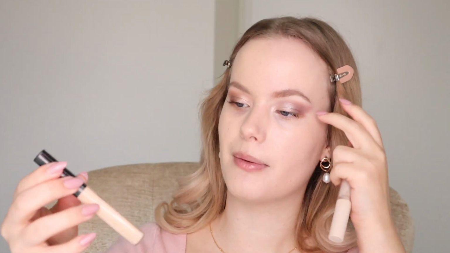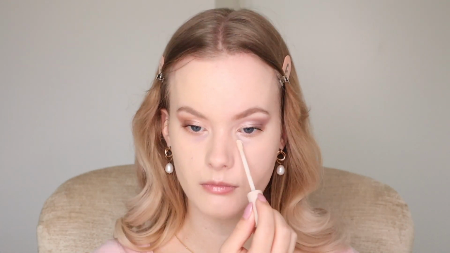So for concealer, I have these two to try out on the different sides. I have a very cool toned one from She Glam, but it is very, very light. It's in the shade Vanilla. And then I also have the Maybelline Fit Me concealer in the shade 6. And this is very yellow, so it's a lot more warm toned. So the deepness of the shades is not going to match at all, but for the purpose of this video, let's just apply them.